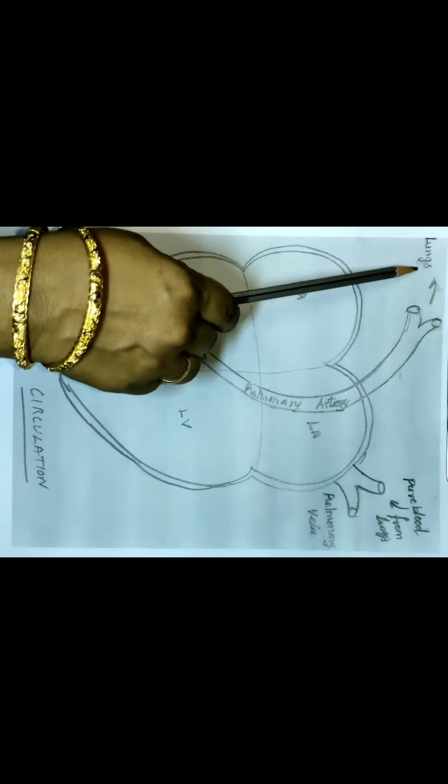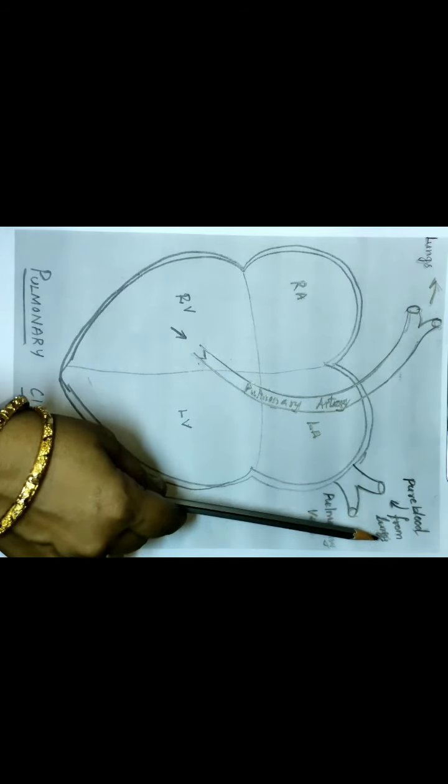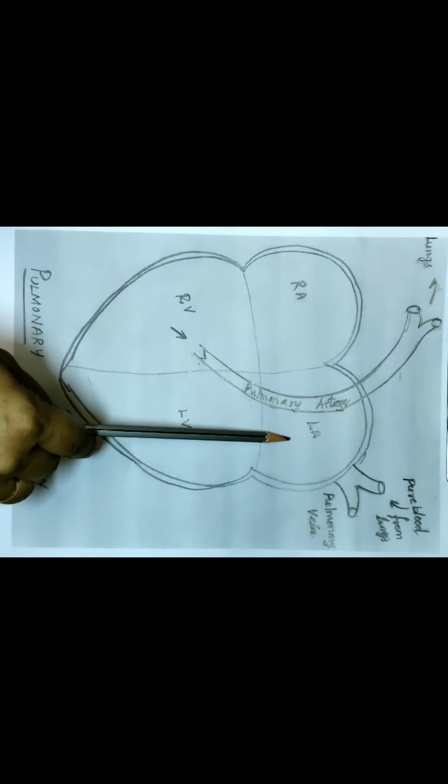Pulmonary circulation. Pulmonary circulation starts from the right ventricle. The impure blood from the right ventricle is taken out from the heart to the lungs through the pulmonary artery. The lungs thus purify the blood and return the blood to the heart again. The pure blood from the lungs is returning to the left auricle through the pulmonary vein. This is pulmonary circulation.